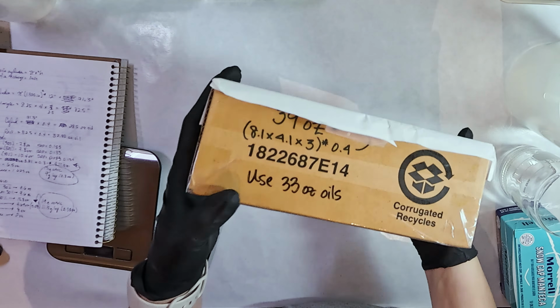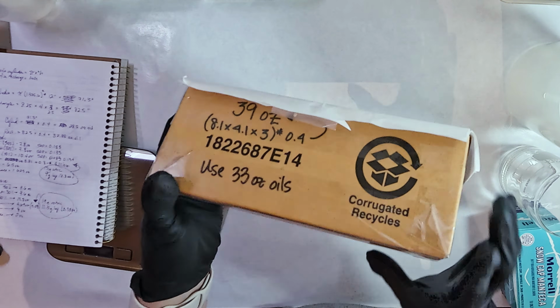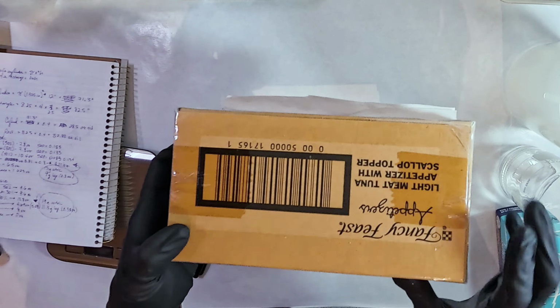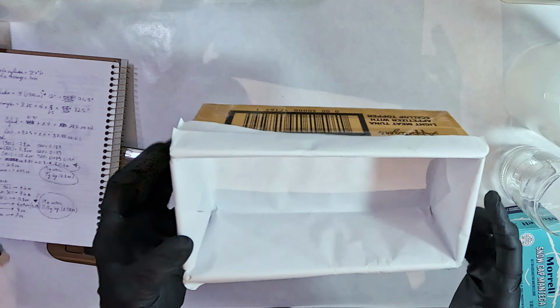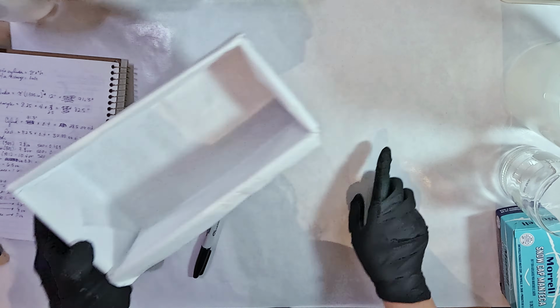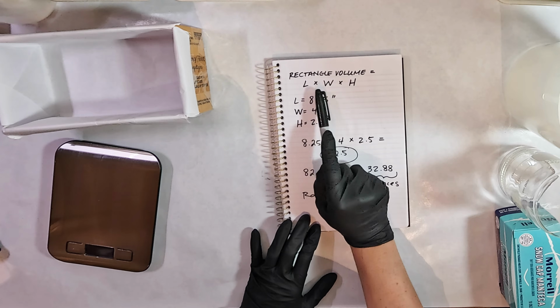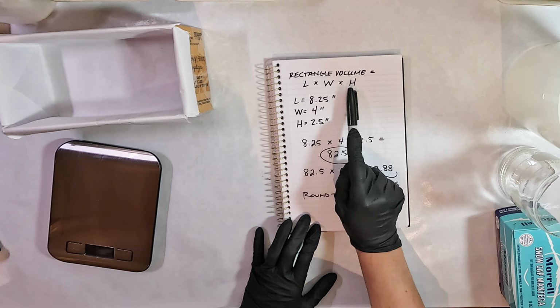Today I'm going to be showing you how to make a budget soap. This is stuff you can find wherever. Right now I'm showing you a mold I made out of a Fancy Feast box that I got for my cats. All I did was line it and measure.